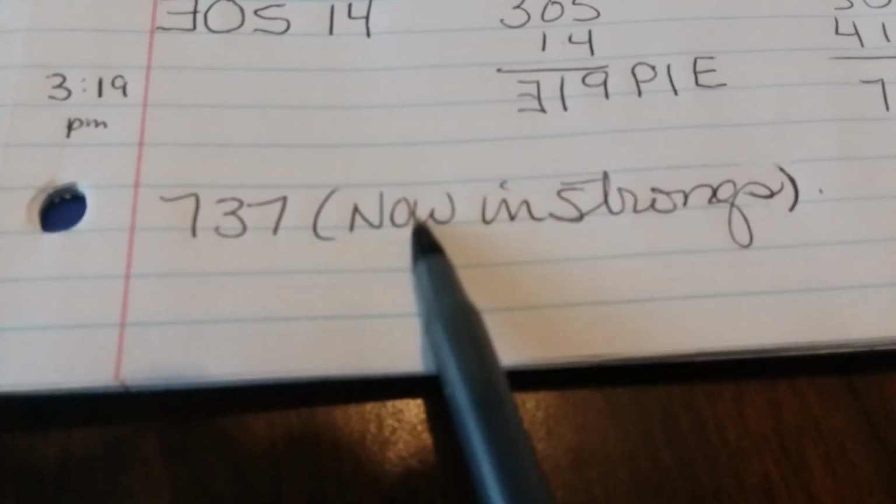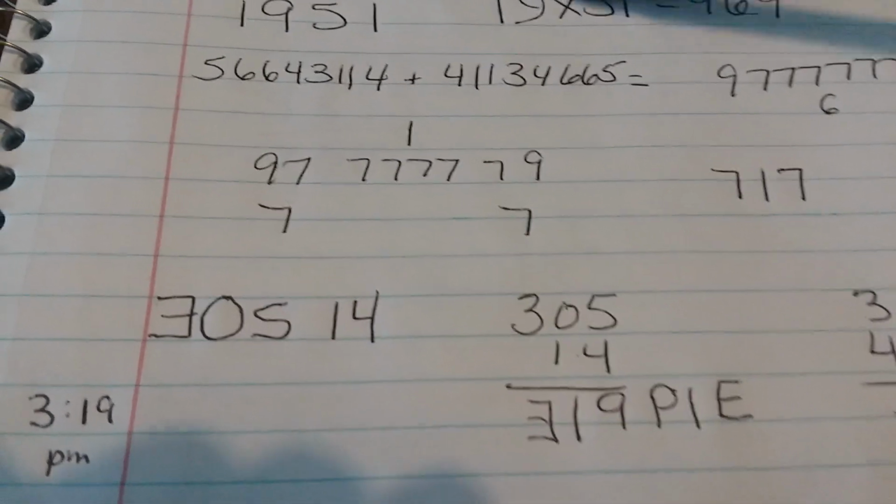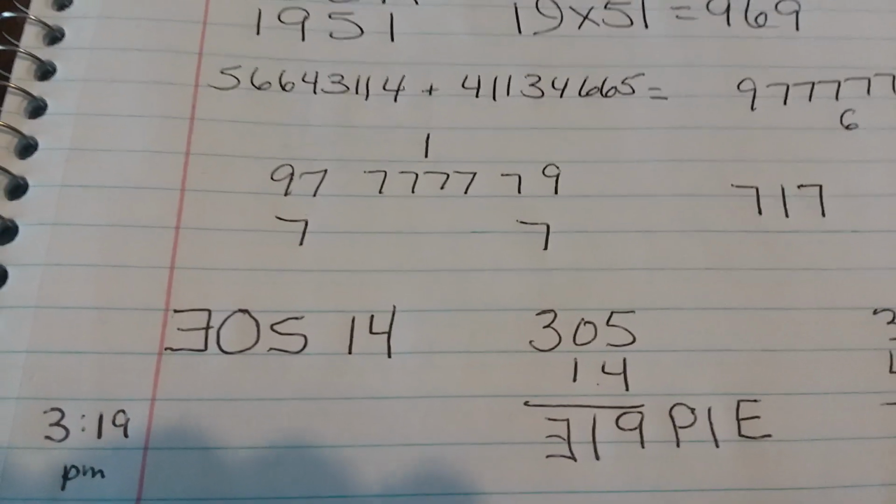And if you look up that number in Strong's, it's going to mean "just now." So it's representing time becoming now. We'll no longer be in time as we know it. We'll leave time.